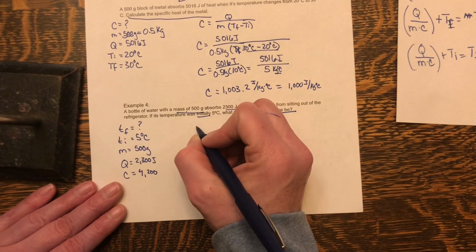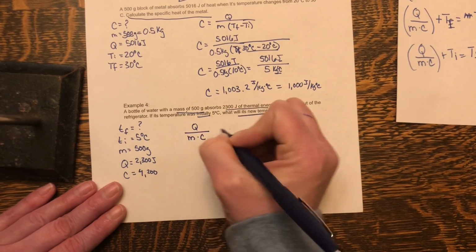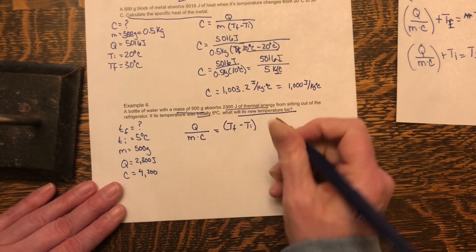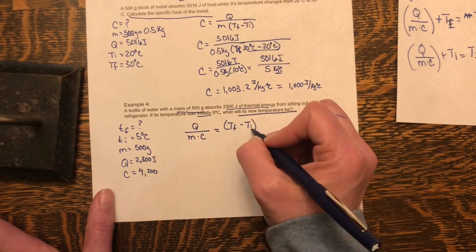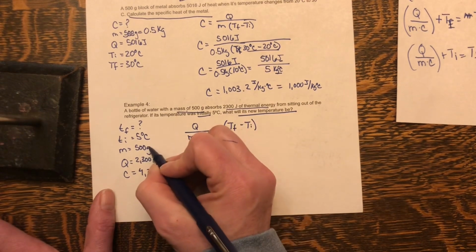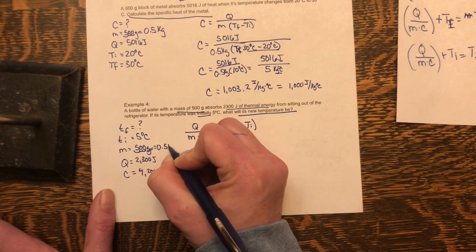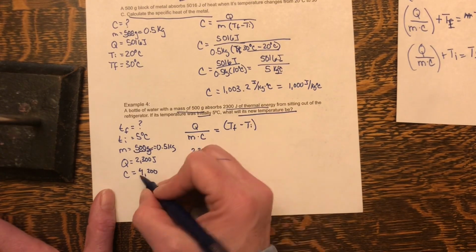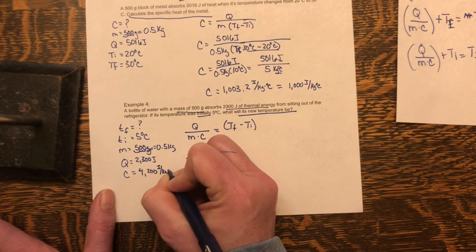Our thermal energy divided by our mass times our specific heat is going to equal our temperature final minus our temperature initial. Okay, so this is the easiest way to do this, is to just plug your numbers in this way. So Q equals 2,300 joules divided by our mass. Our mass is in grams, so we need to convert that. 0.5 kilograms times our specific heat, which is 4,200 joules per kilogram Celsius.